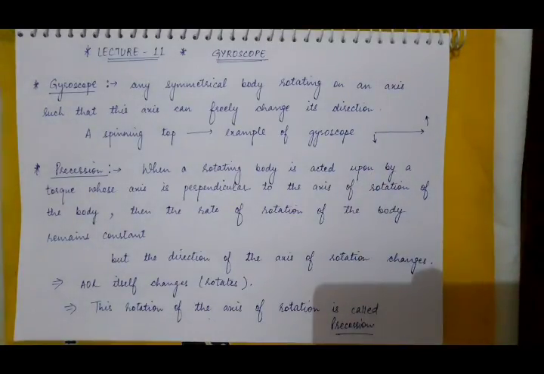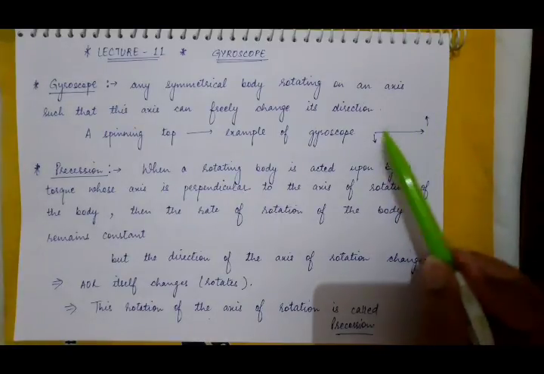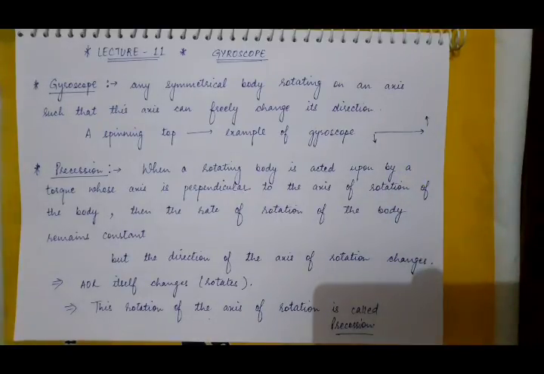Then what will happen? This axis of rotation will change its direction. It will also start rotating because of that applied torque.